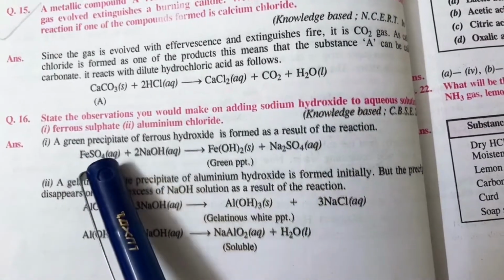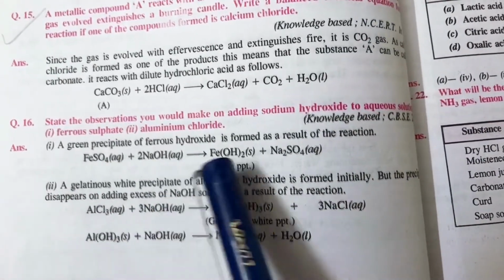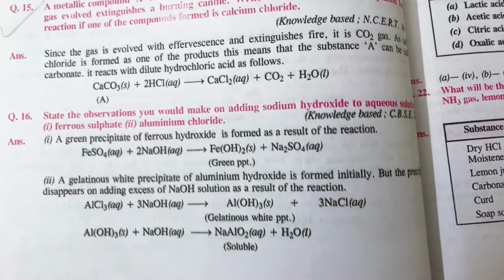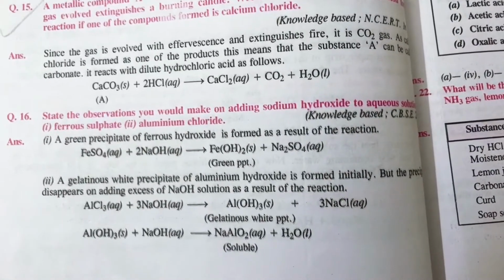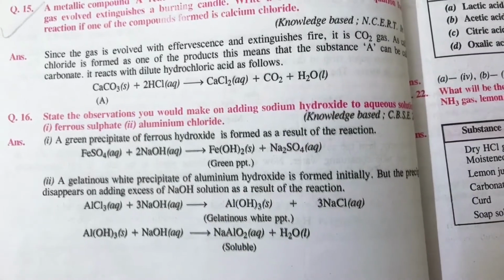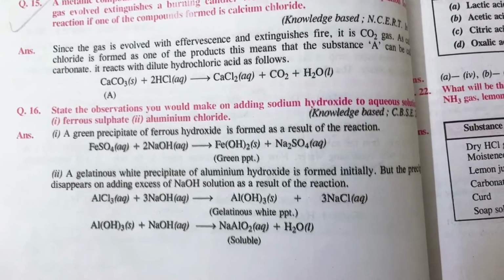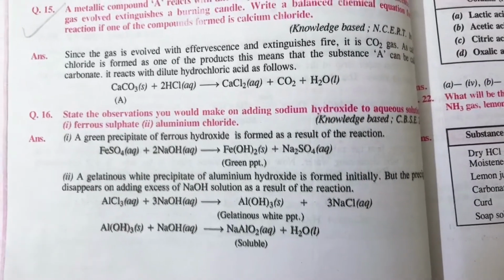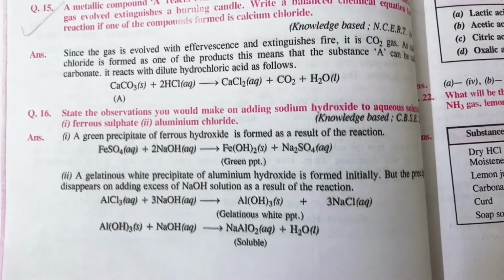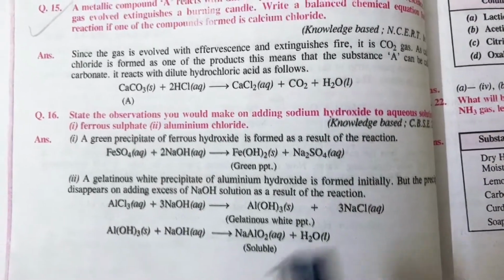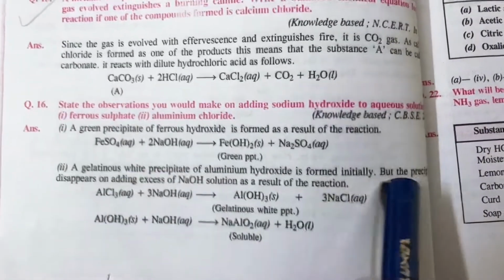You can see that the states are also mentioned in the brackets, as we studied earlier in the first chapter, that it is very important to write aqueous, solid, liquid. This gives a firm knowledge, and these kinds of things really tell how much knowledge that child has. So don't forget to practice like this.